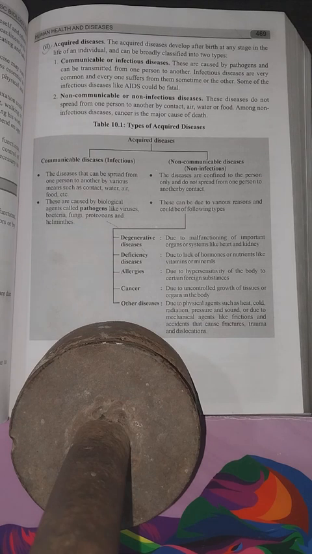The other part is deficiency diseases. These are due to a lack of hormones or nutrients like vitamins or minerals, which causes deficiency diseases in one's body. Examples are protein energy malnutrition, scurvy, rickets, beriberi, osteomalacia, vitamin K deficiency, and iron deficiency.